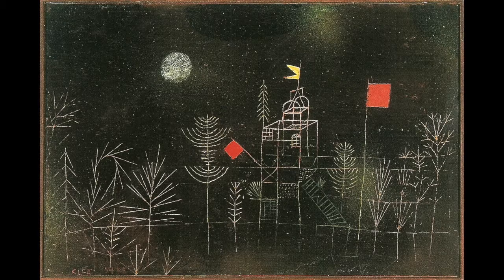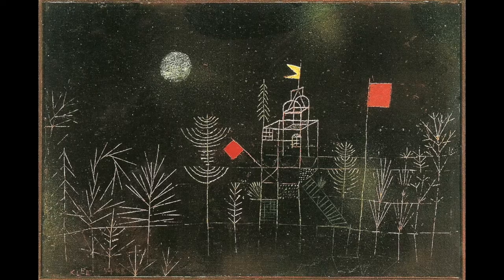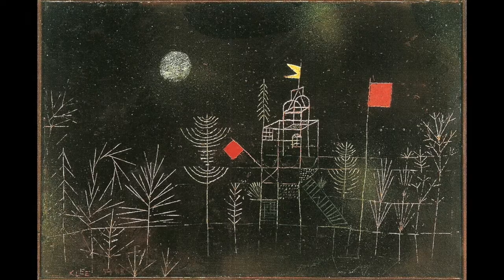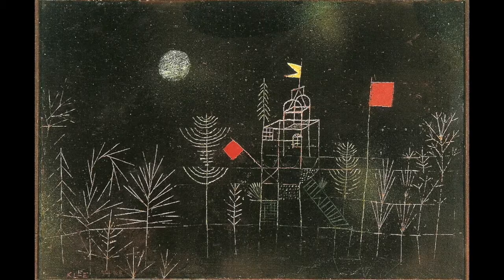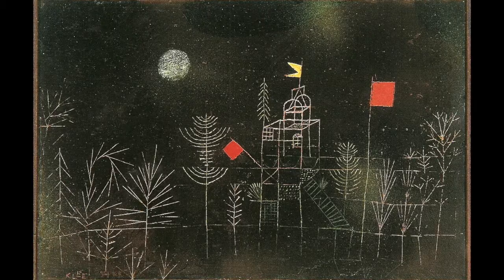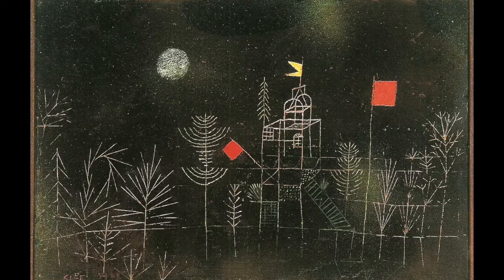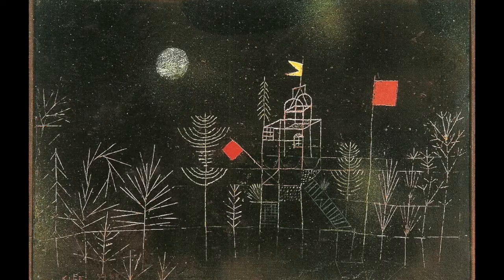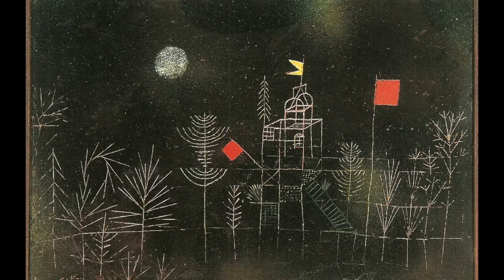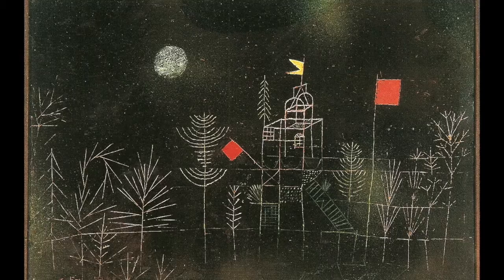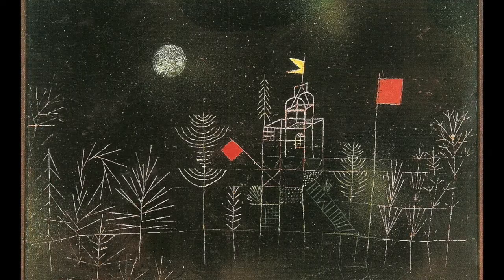The next one, now Paul Klee painted a lot of cities. And the cities that he painted became more and more abstract as time went on. So this one, you can tell it's a city. It looks like it could be a castle. It's got a flag on the top, perhaps a castle wall. There's some trees. Look at the branches. They're reduced to lines, trees don't look like this.